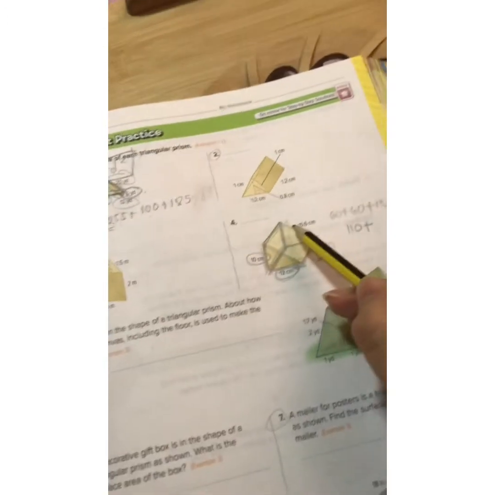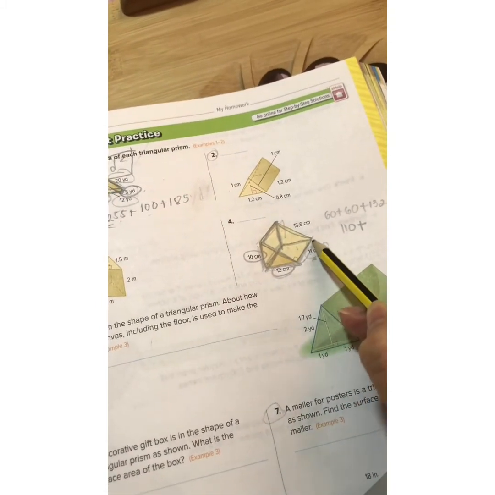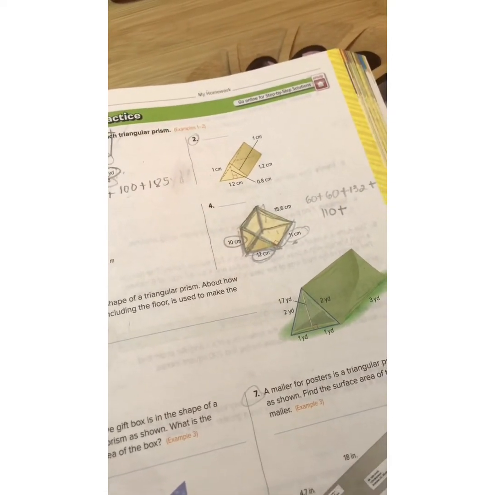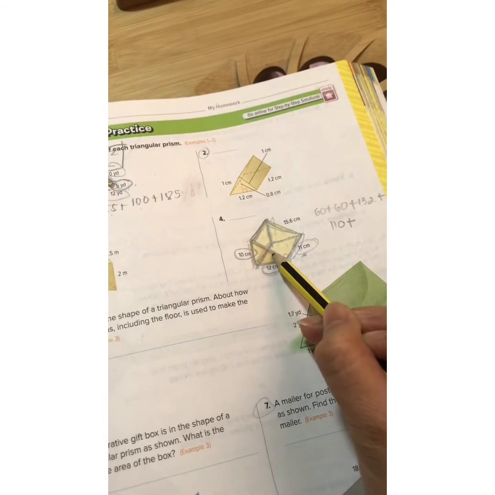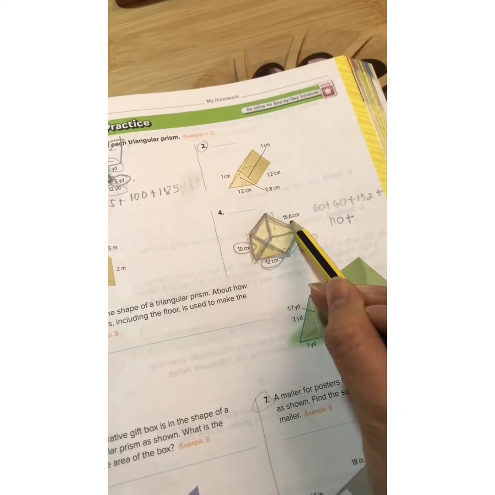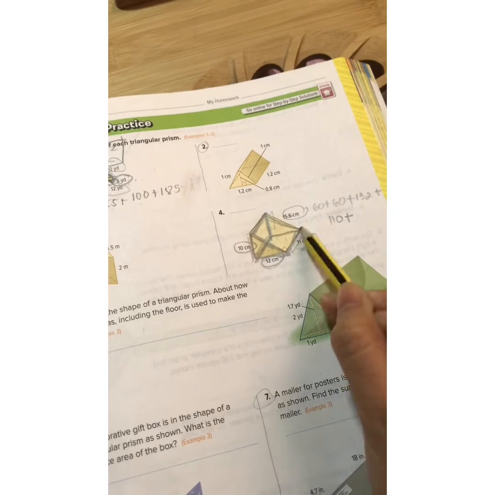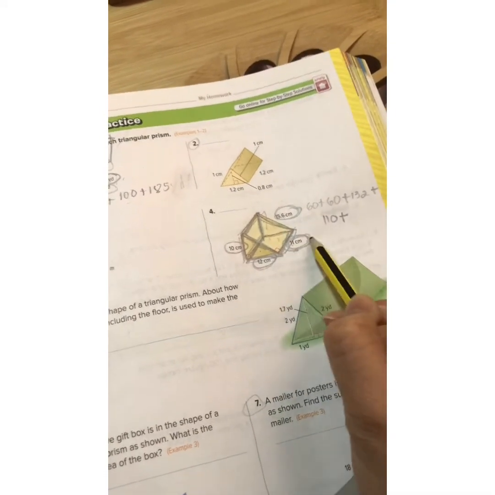Plus the last rectangle, which is this one, the top. Remember, a triangular prism has 5 faces, 2 triangles and 3 rectangles. So what's the base? This is the base. If that is 15.6, of course the other side is 15.6 as well. And the height is 11. So you'll multiply 15.6 by 11.